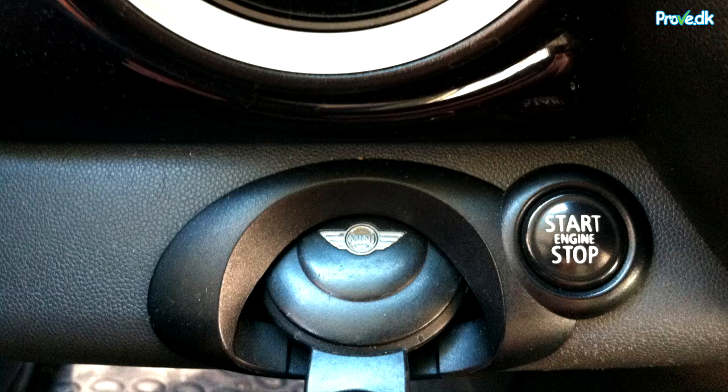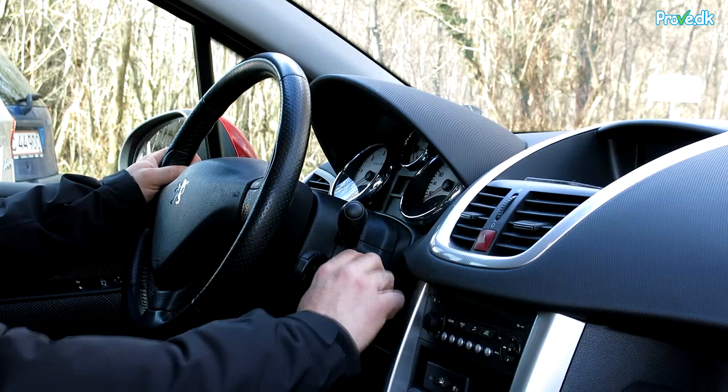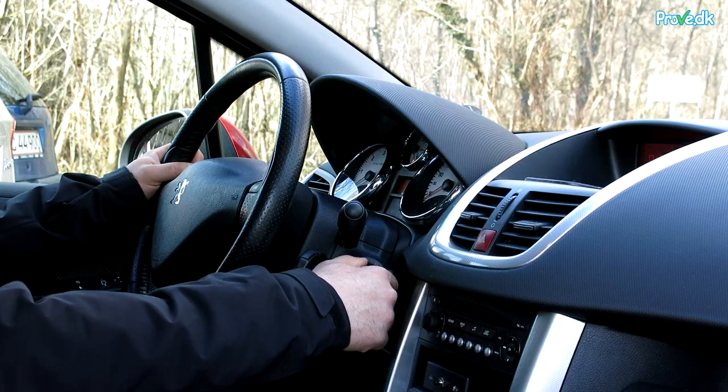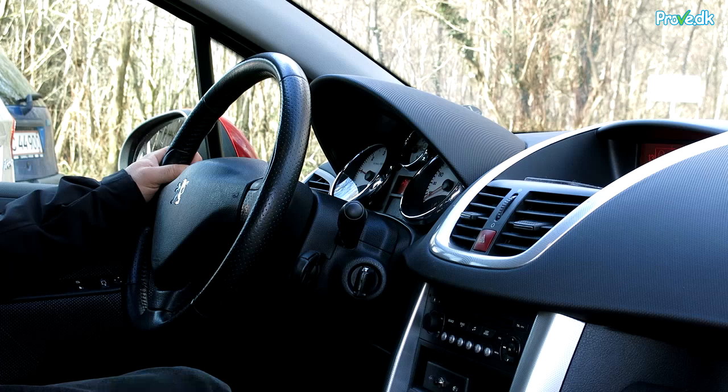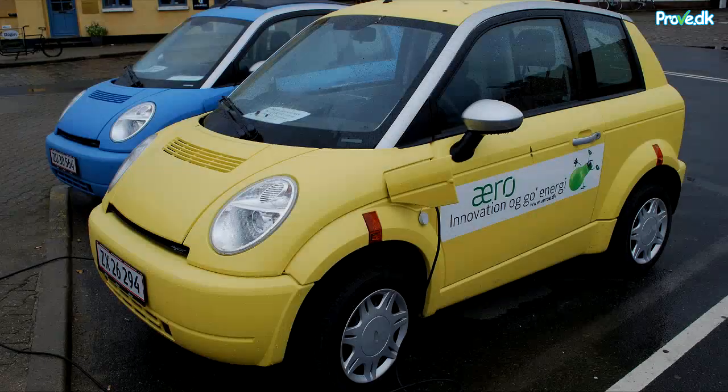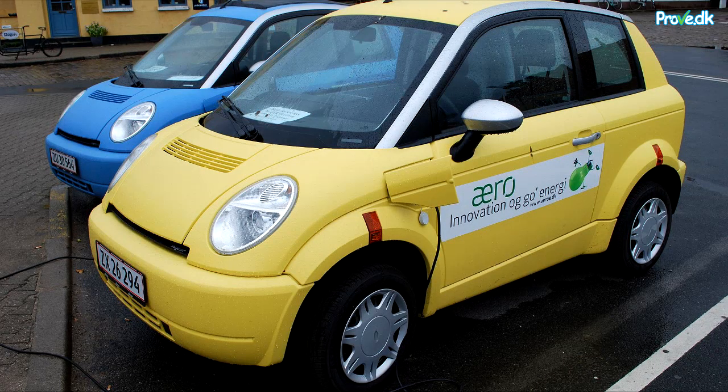The starter motor is powered by a battery. Starter is triggered by a key or ignition engine button. Electric cars have an electric engine. Hybrid cars are started by a combination of electric engine and internal combustion engine. Electric car engines are powered by special batteries.